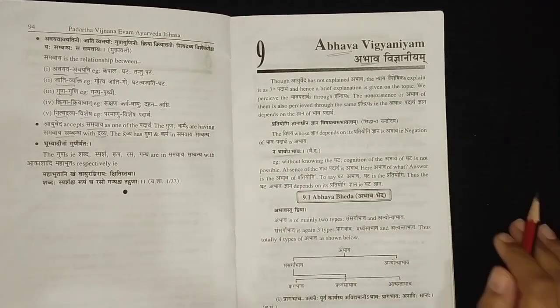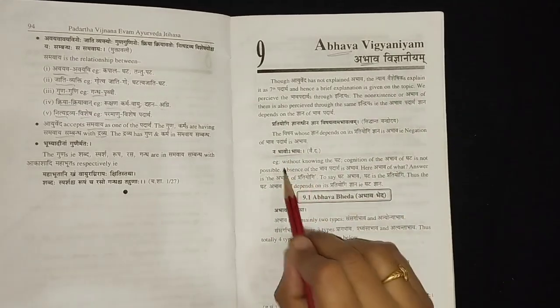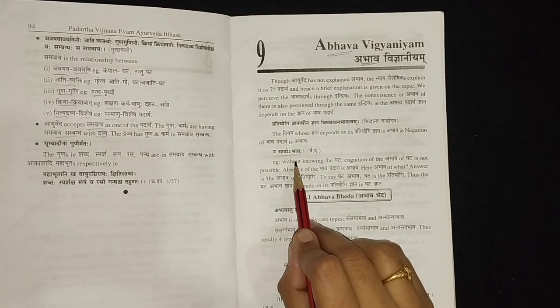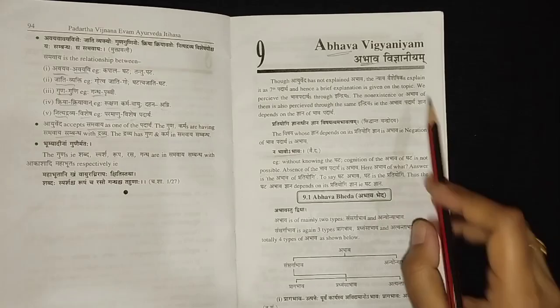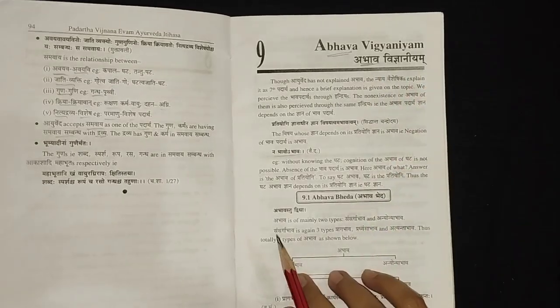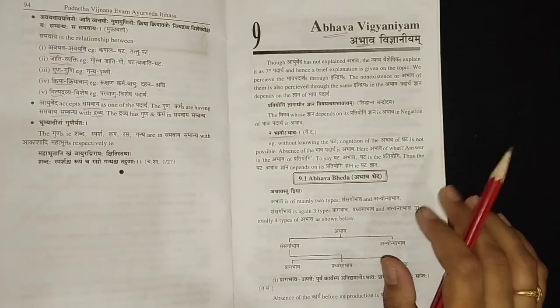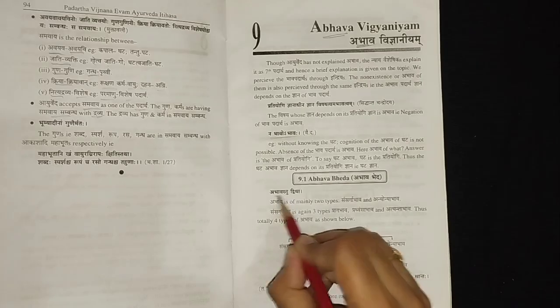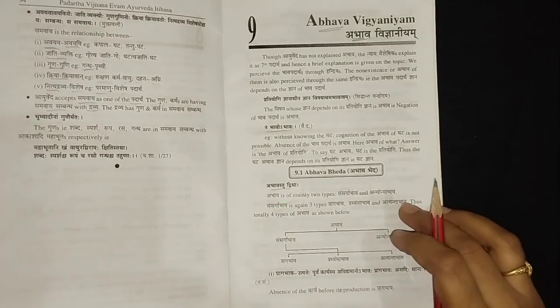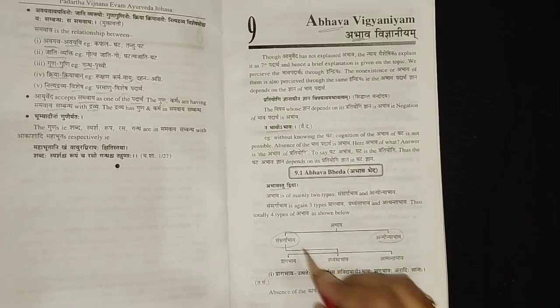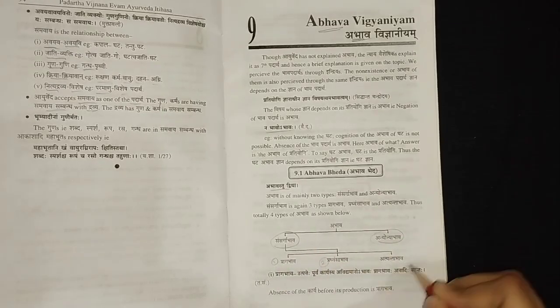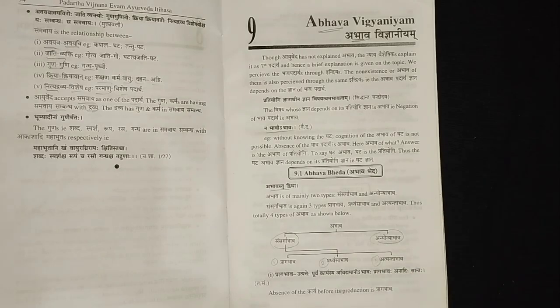Na bhavo abhava, that which is not bhava is considered as abhava. That which is not existing is considered as not existing. It's not a simple definition, and there are many application points of view related to abhava. So abhavastu dvida, abhava is basically of 2 types. What are they? Samsarga abhava and anyonya abhava. And samsarga abhava is once again divided into prag abhava, pradhvamsa abhava and atyanta abhava.